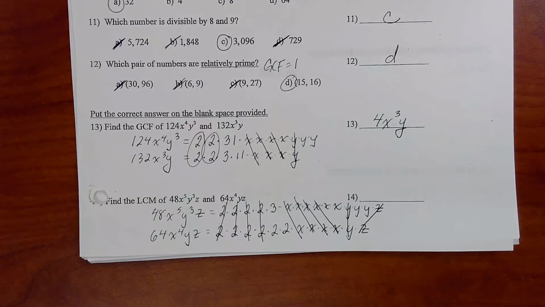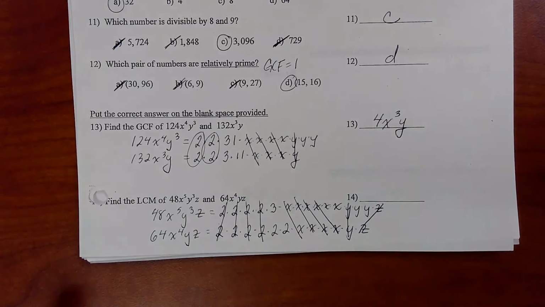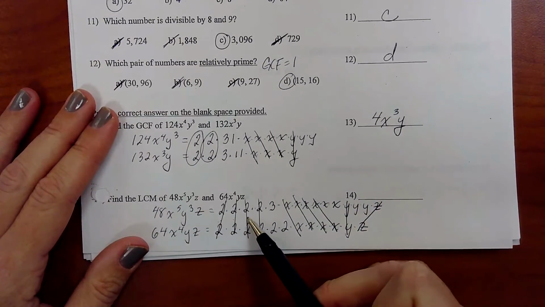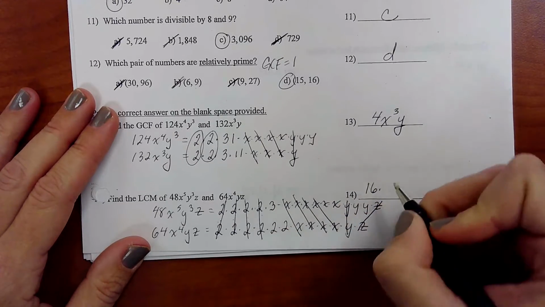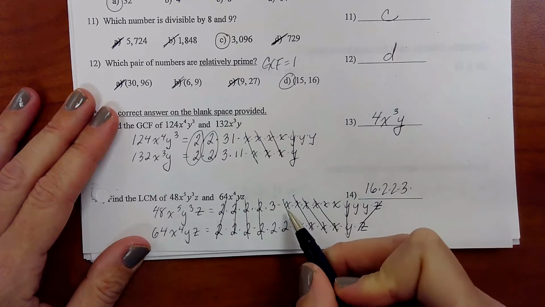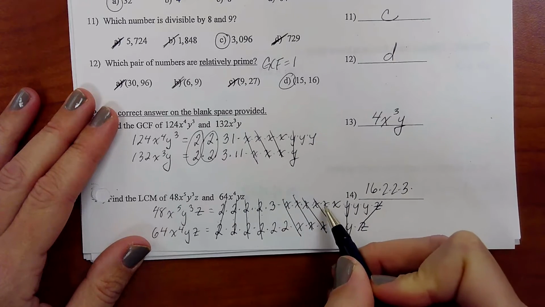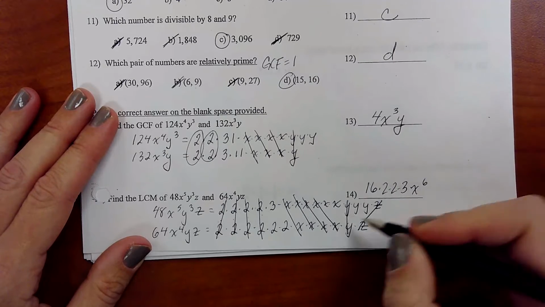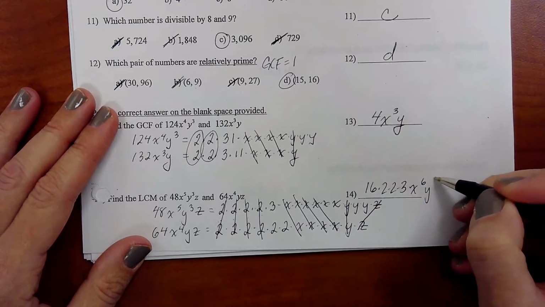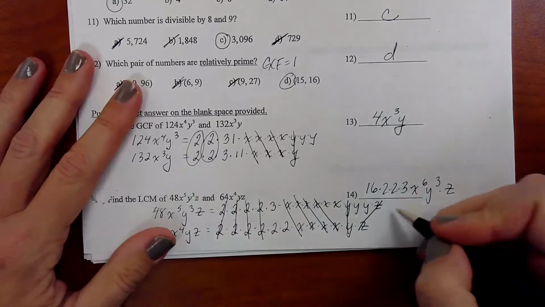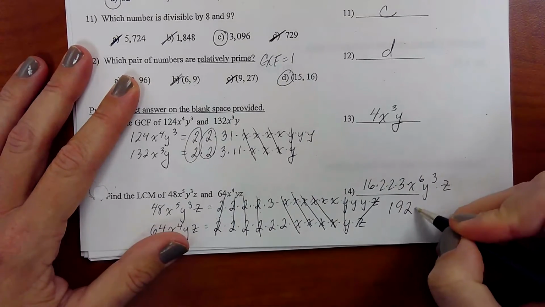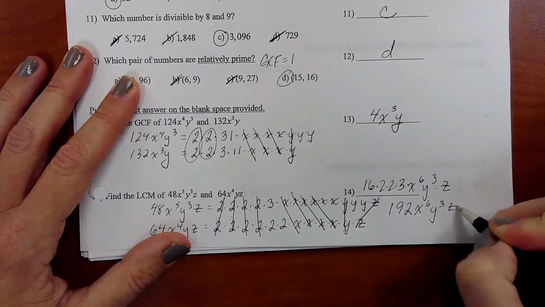Okay. Now remember, LCM is the circled or the crossed things count once, and everything else counts too. So we got 2 times 2 times 2 times 2. So that's 16 times 2 times 2 times 3. Times 6 x's, x to the 6th, 3 y's, and a z. So 16 times 12, I guess we gotta do. 192. 192, x to the 6th, y to the 3rd, z.